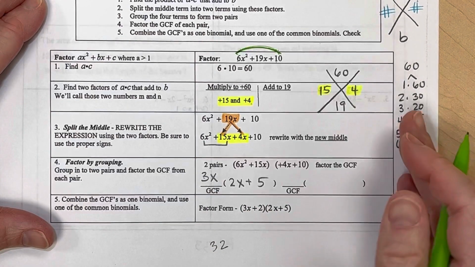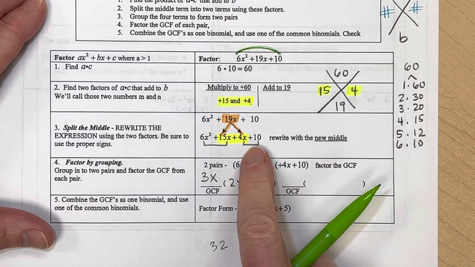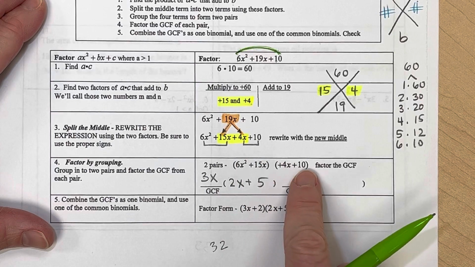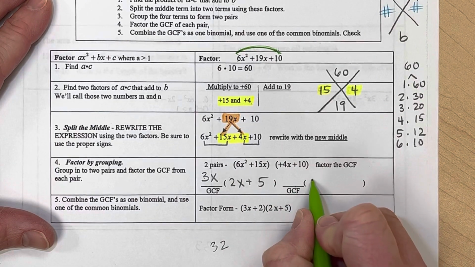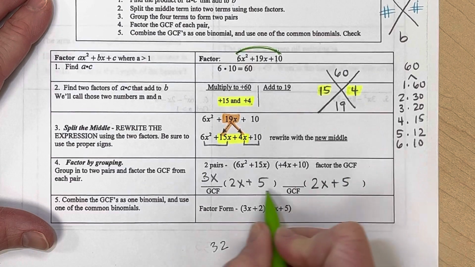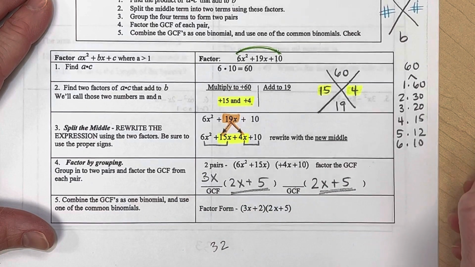And then you're going to do the GCF of the next two terms of your polynomial. So out of your 4x and your 10, the goal is to see, after you pull out the GCF, a 2x plus 5. These need to be identical factors.